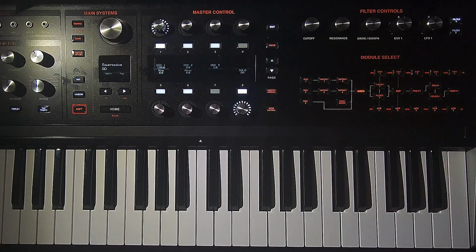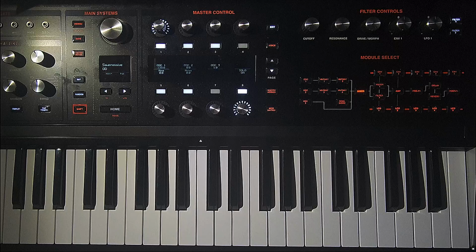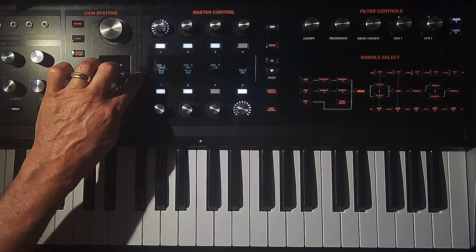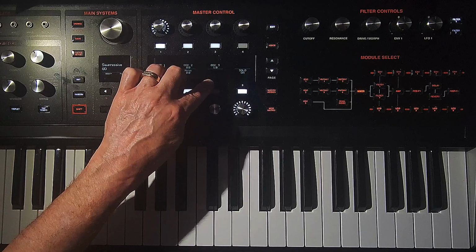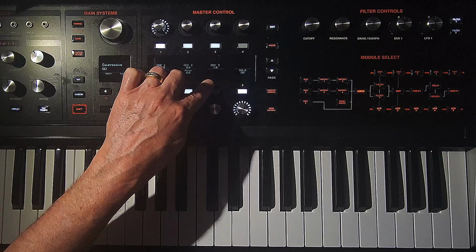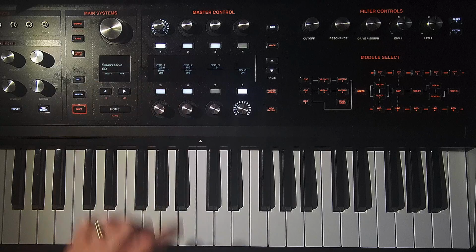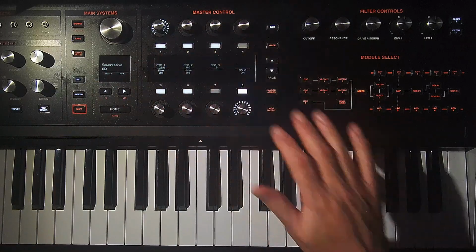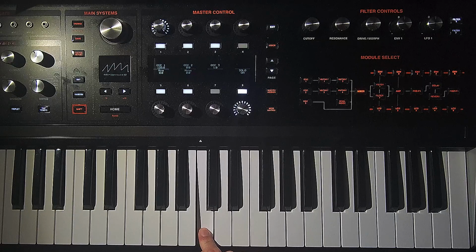So if we go back and we listen to all the oscillators now, oscillator 1, the saw, should come in immediately. Oscillator 3, which is assigned to the sine wave, should come in next, and oscillator 2, the bell clangor sound, should come in last. So let's unsolo them. So here's all 3. Saw, sine, clangor.